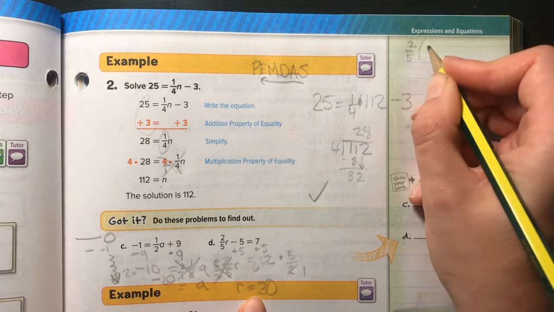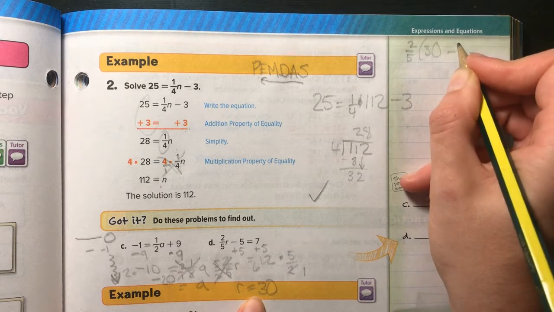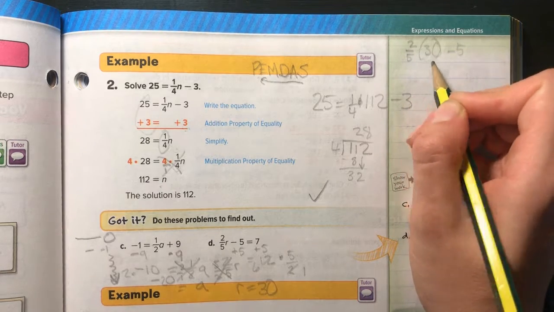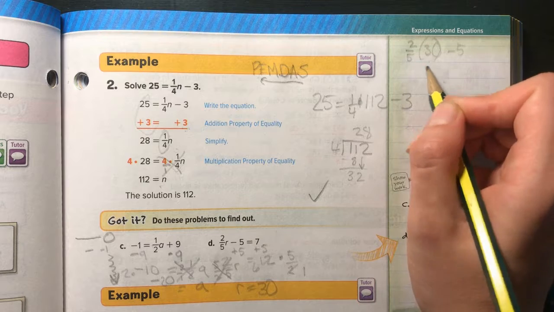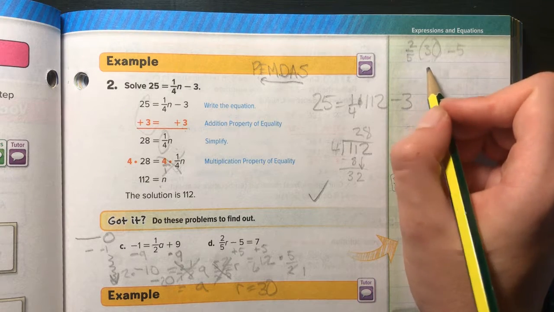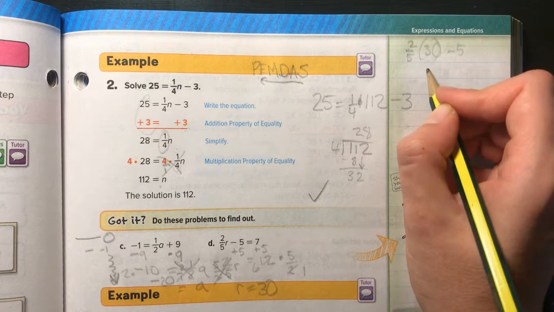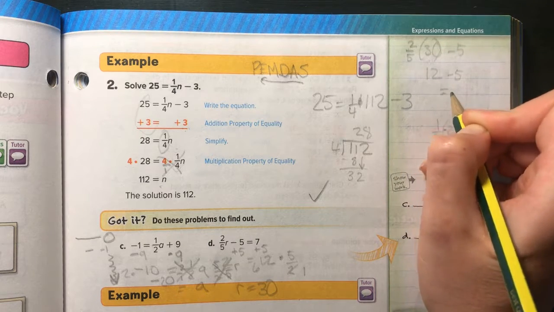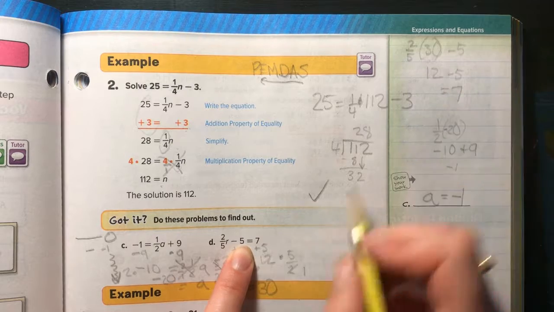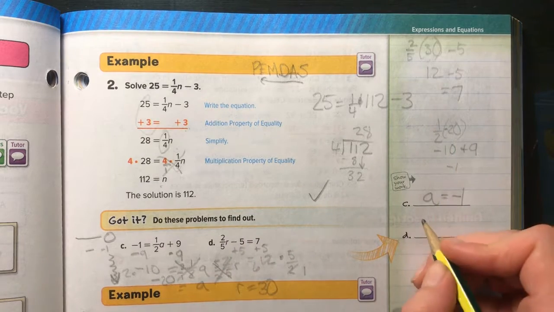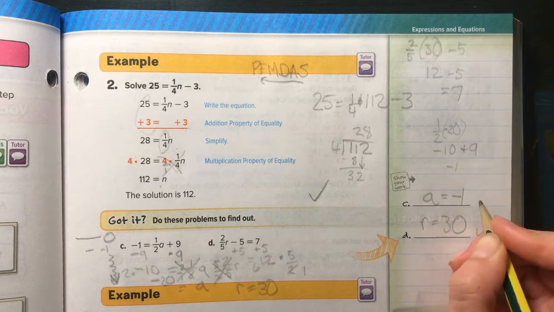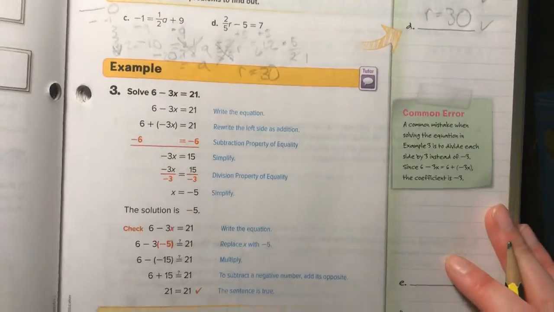2/5 of 30 minus 5. Okay, well, that means times 2 divided by 5. So 60, 2 times 30 is 60. 60 divided by 5 is 12. So now we have 12 minus 5, which is 7. And sure enough, 7. So we've done it right. R equals 30. We've checked them both. It's really important to check.